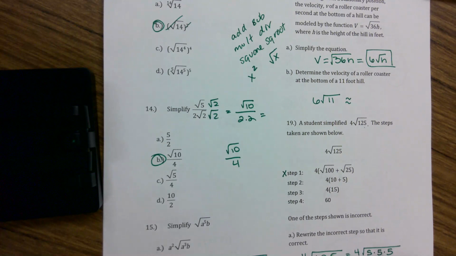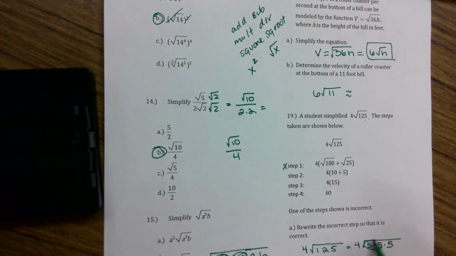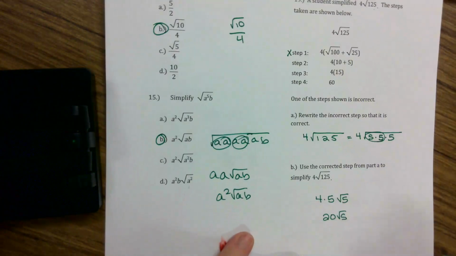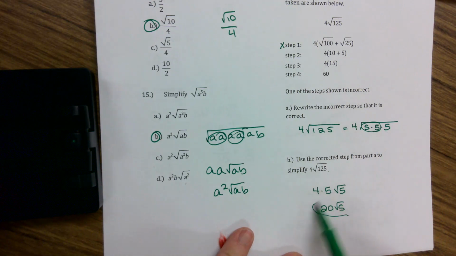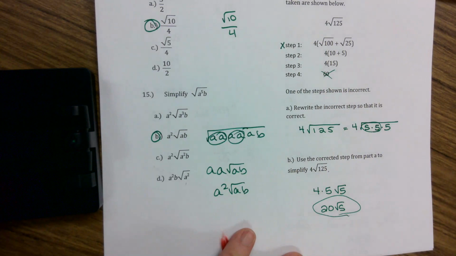It says use the corrected step to simplify this. So if you go a step further, you take a pair, bring it out, and that would be your answer. Oops, got cut off. So if you continued this down to here, this would be your answer, not this. And then that's it for the review guide.